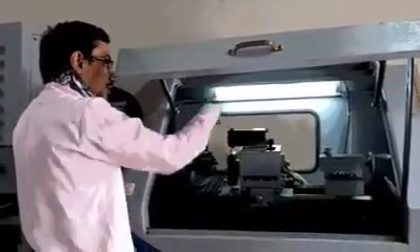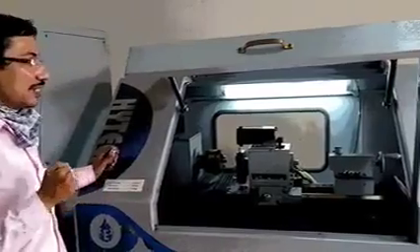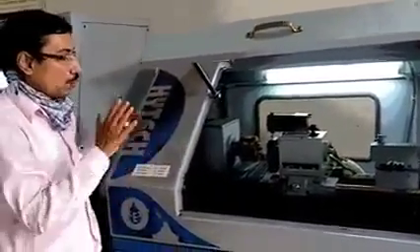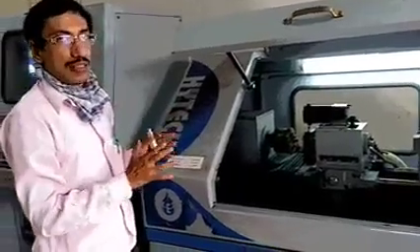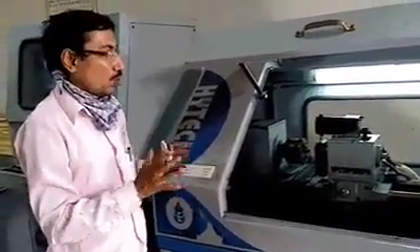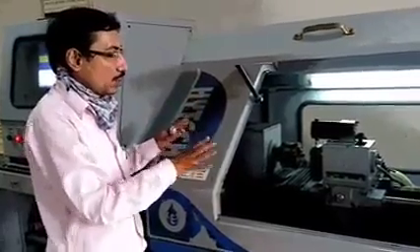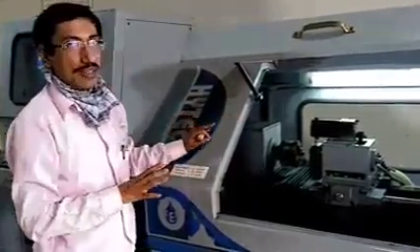So with this reference axis, we can easily now fix the job origin and we can do the work. Because without this, we cannot write the program. We need to know coordinates with respect to some reference frame. So I think the reference frame for this CNC lathe is clear to you.